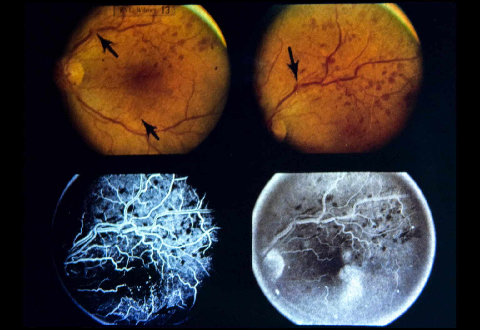Upper left, note hemorrhages in area drained by occluded superior temporal branch vein. Upper right, hemorrhages extend out towards equator. Lower left, note dilatation of capillary bed inferior to fovea.